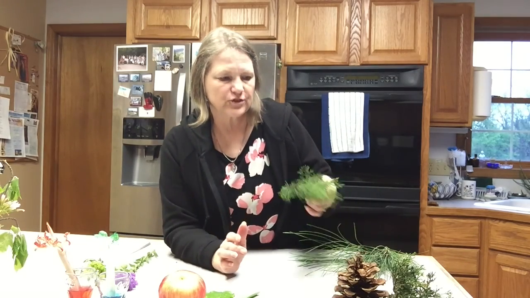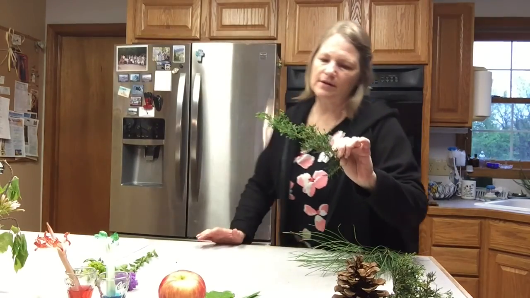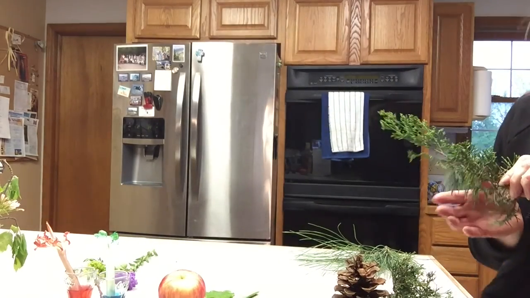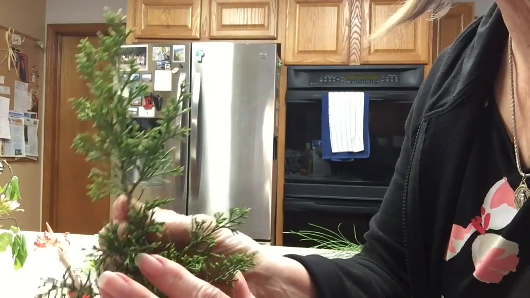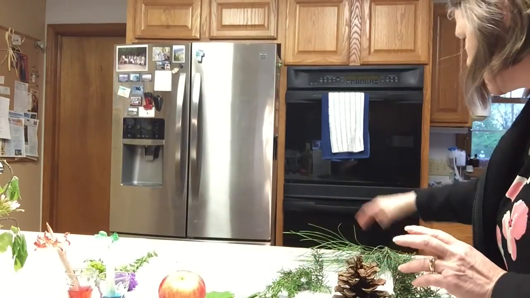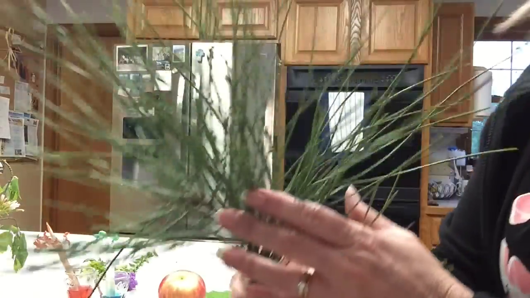One more difference I want to share with you between angios and gymnos is their leaves. I happen to have here an eastern red cedar. It's really a juniper, and you might see its leaves. It's kind of scale-like, kind of three-dimensional. And then I also have here a ponderosa pine.